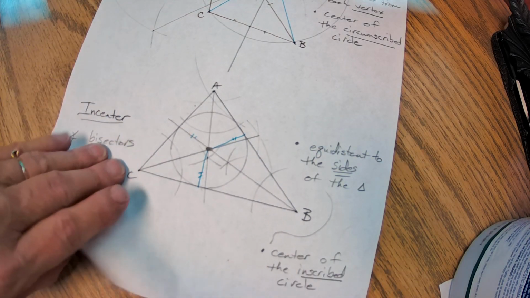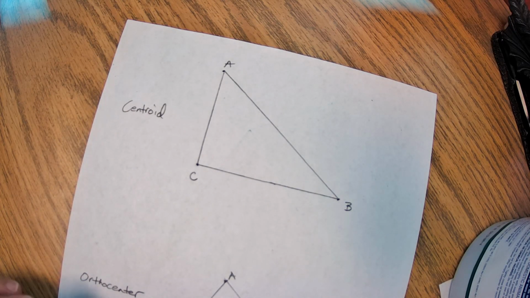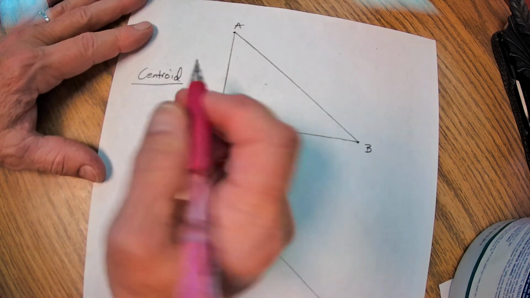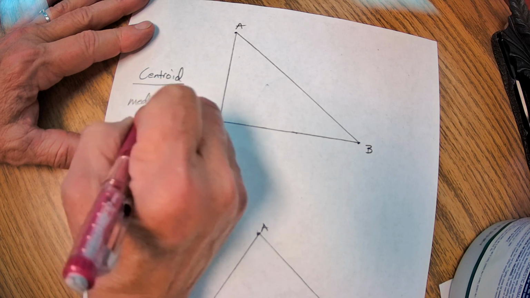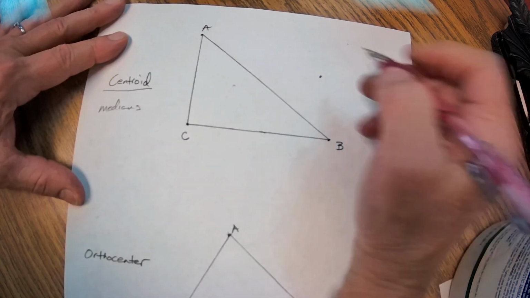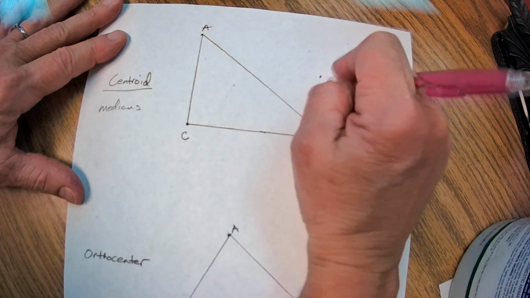Okay. All right, the third one that we're going to talk about is the centroid. The centroid is created by constructing all of the medians. The claim to fame of the centroid is this is the center of gravity of this triangle.